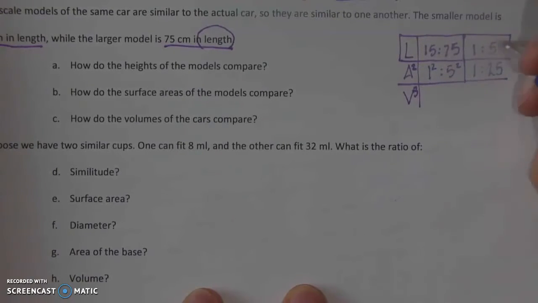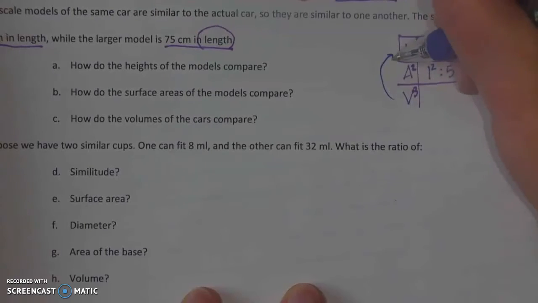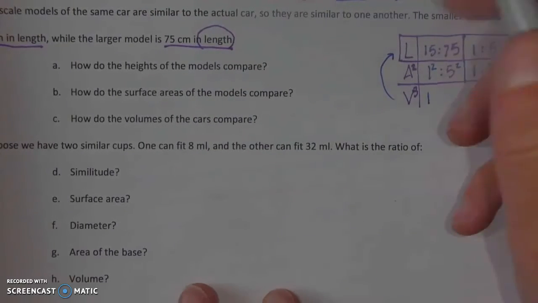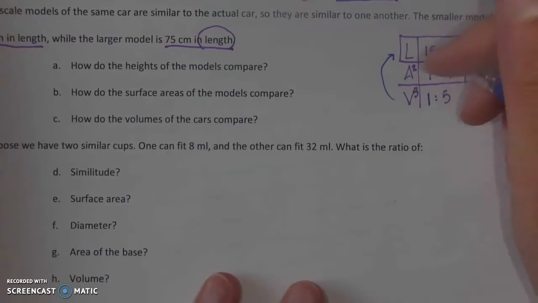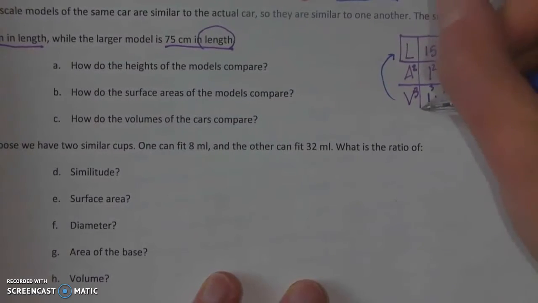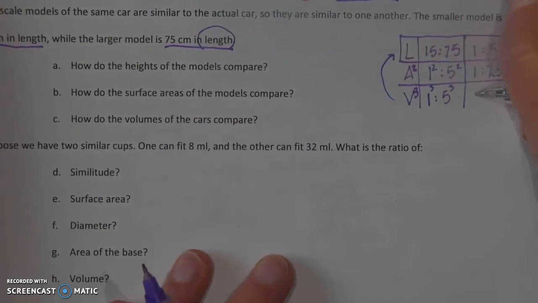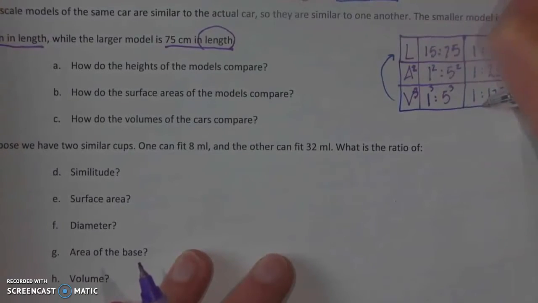And for volume, now be careful here, return to your k or to your original length when you do this. We have the original of 1 to 5, and here I'm going to cube that. You don't go to the area. Sometimes people grab this one. Be careful that you don't. And that's going to give us a final ratio of 1 cubed, which is 1, to 5 cubed, which is 125.